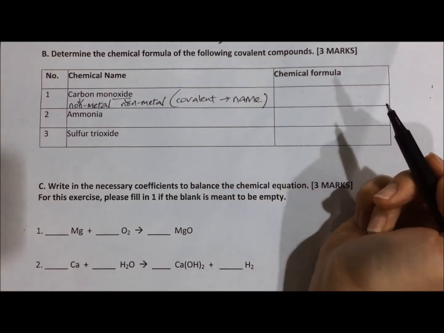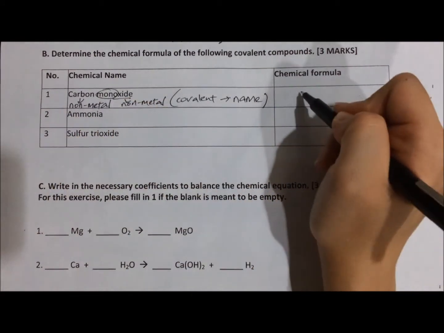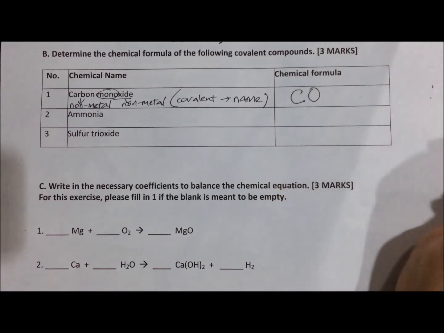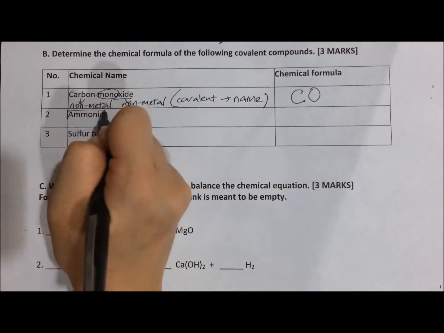So if you look at the name, it's carbon monoxide. So mono tells us it is 1. So carbon is C. Oxygen, there's only 1. So CO.